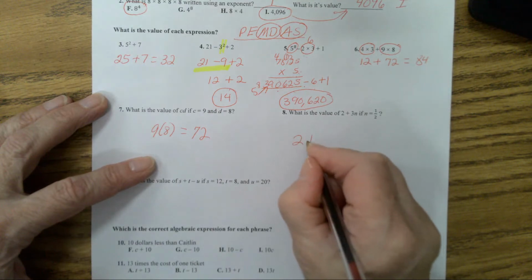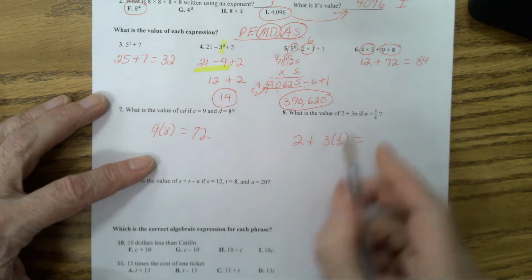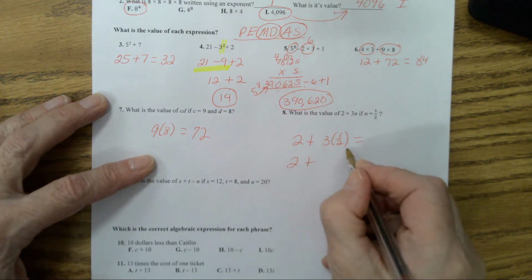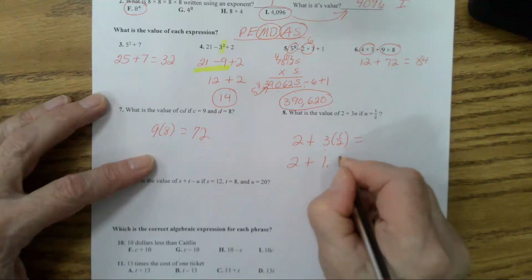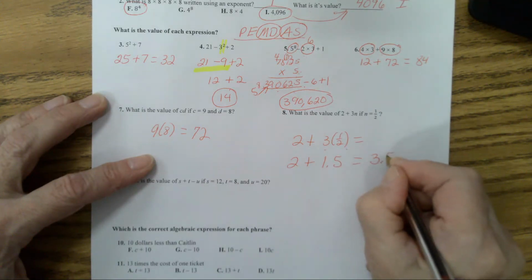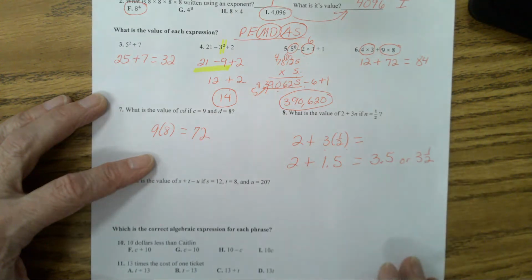2 plus 3 times a half. Well, 2 stays the same. What's half of 3? 1.5. So what's 2 plus 1.5? 3.5, or 3 1/2. Any questions?